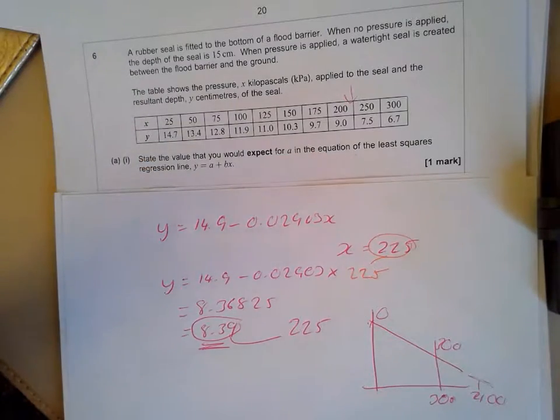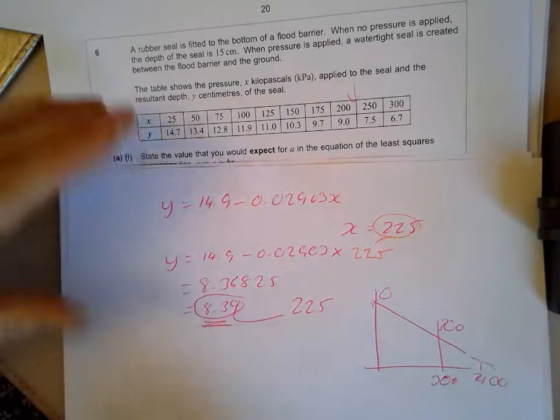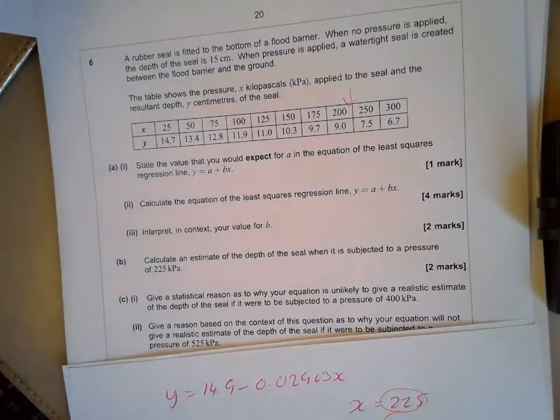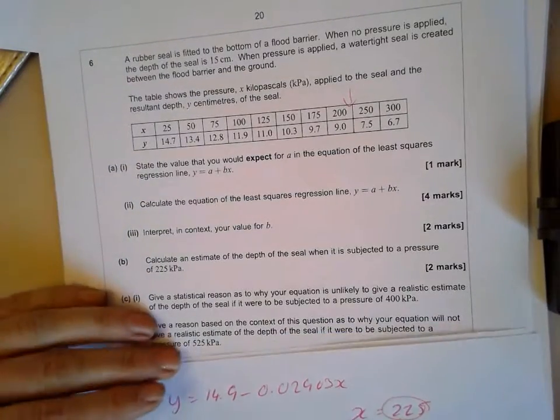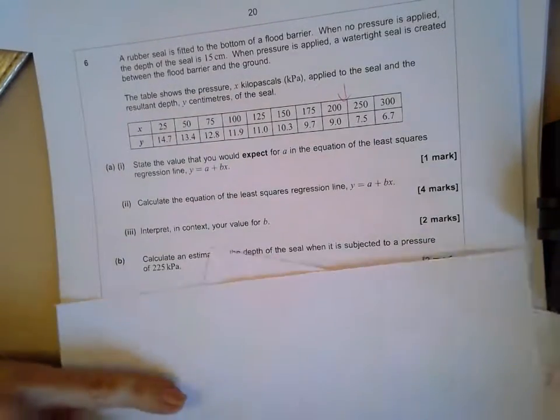Okay, so that is why you can't do it, because it looks like it's going to be very small, and even though a rubber can be compressed, it can't be compressed entirely. Okay, so the statistical reason is, I'll think about how to write it. Okay.